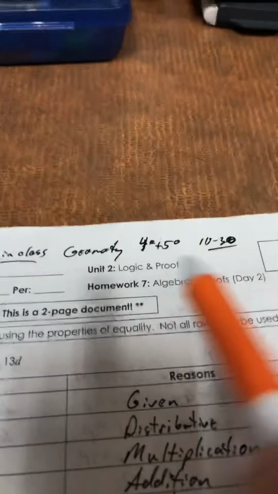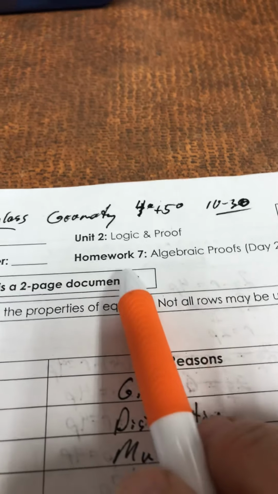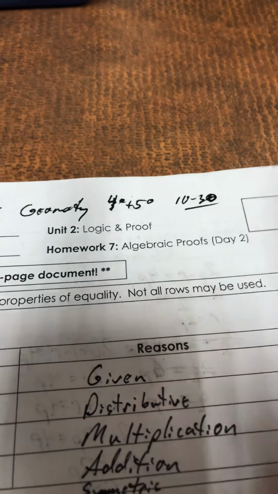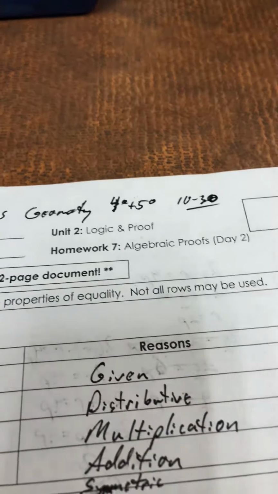Hello, geometry students. I'm looking at Mr. Fry's Unit 2 Logic and Proof, Homework 7, Algebraic Proofs, Day 2. I'm going to take you through a few of these that I did in the classroom with some students, and hopefully these help you out.